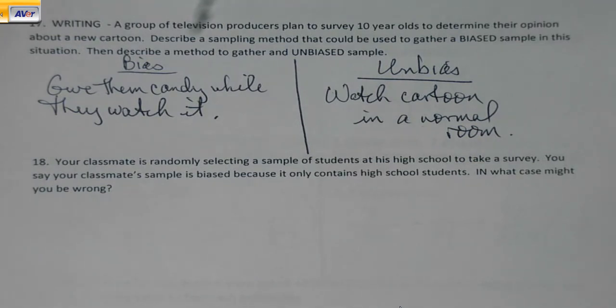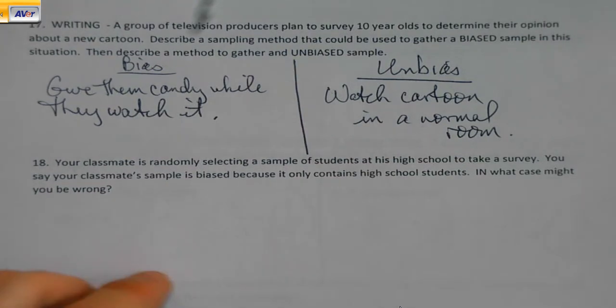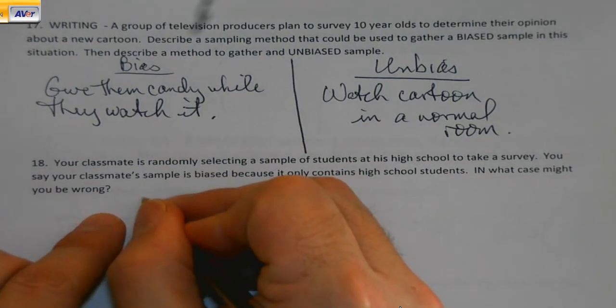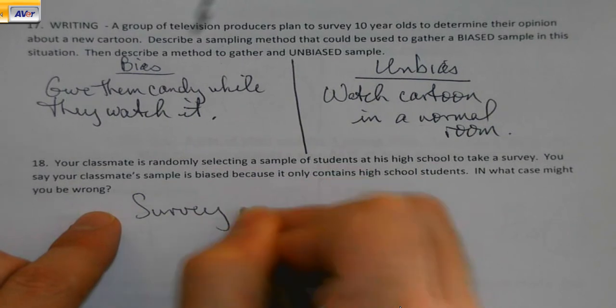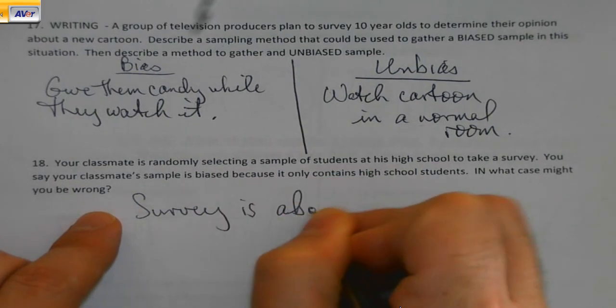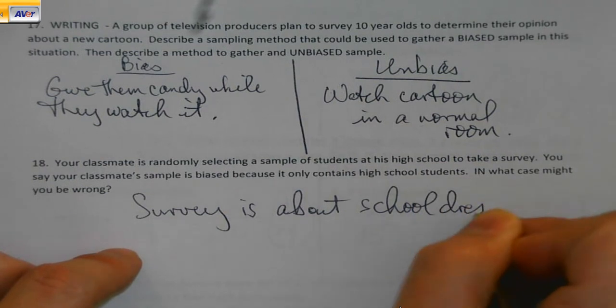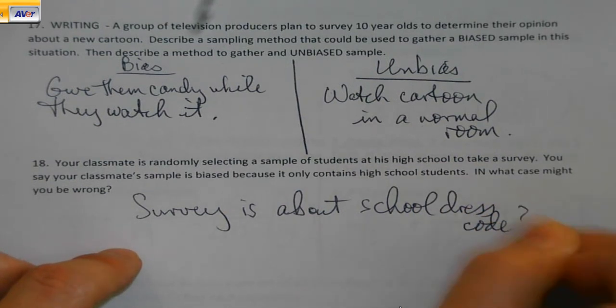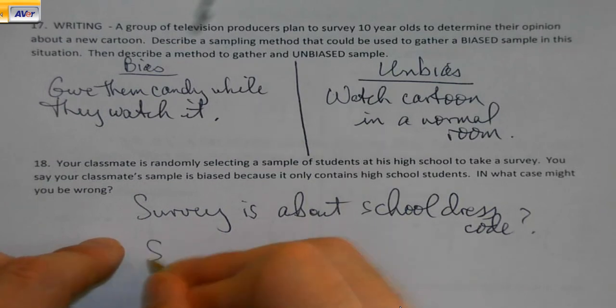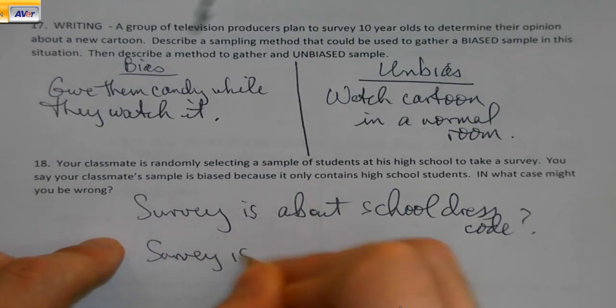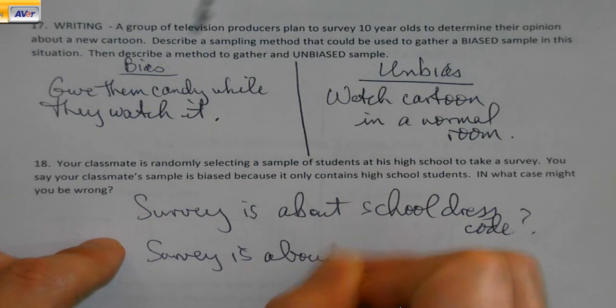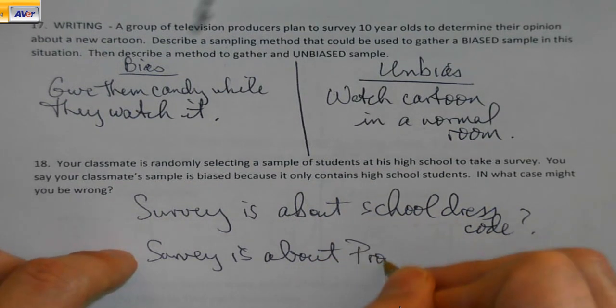Okay. So let's say I would be wrong. Survey is about school dress code. Survey is about, I don't know, I'm just making stuff up as I go.